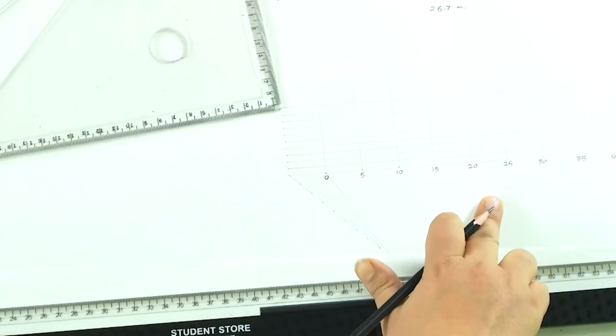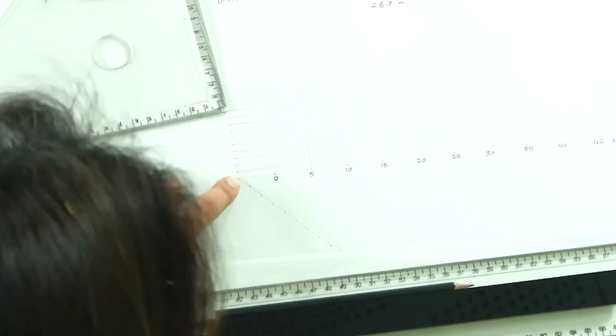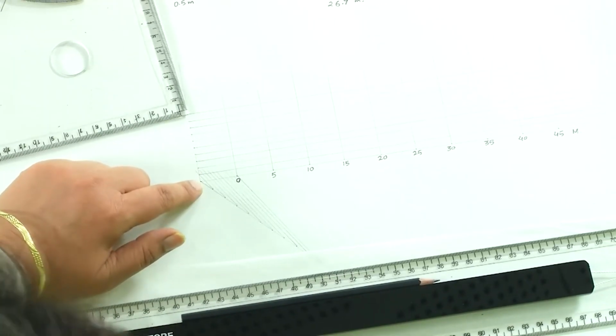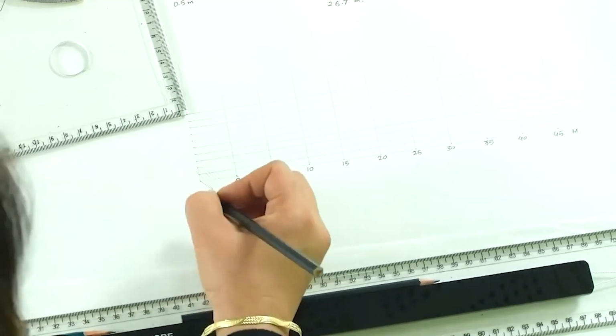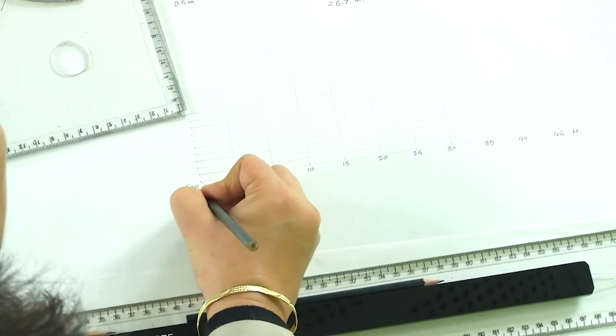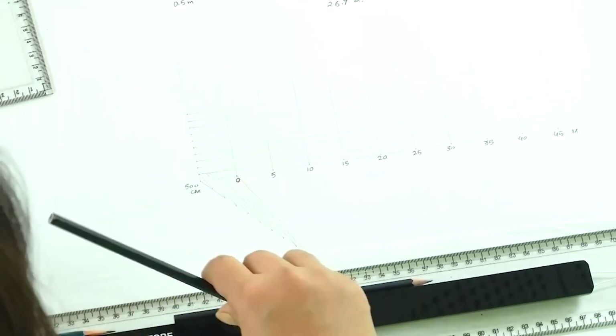This is meters, and RF here is 1:200, that is what we are drawing. Now, this side we have again 5 meters, but we will represent it as 500 centimeters here.